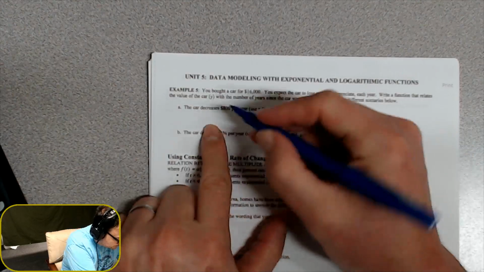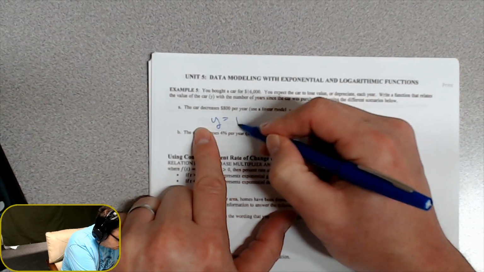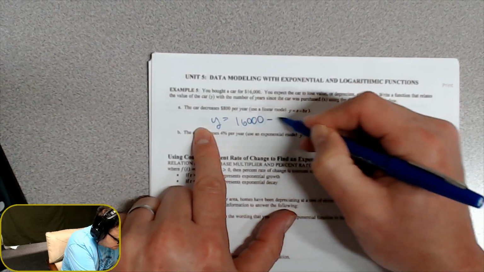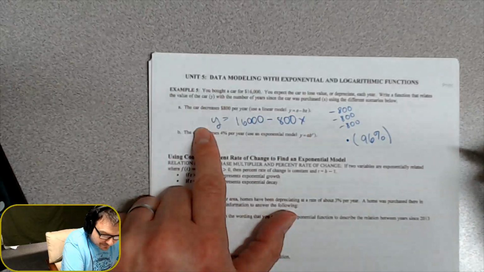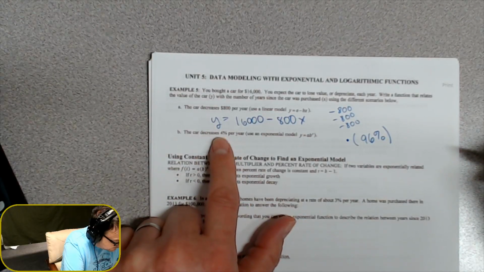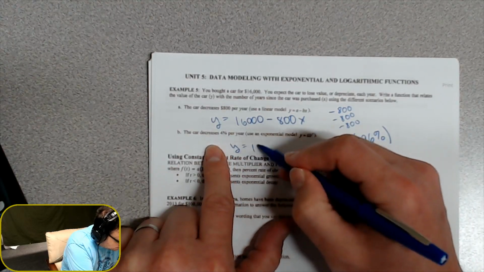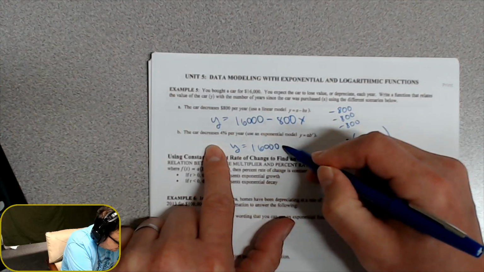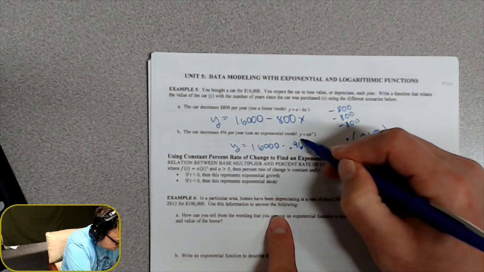So the equation for linear is y equals 16,000 minus 800x, where you start with 16,000 and go minus 800 every year. Whereas if it decays like this, your equation is y equals 16,000 times 0.96 to the x. We can't say percent, so 0.96.